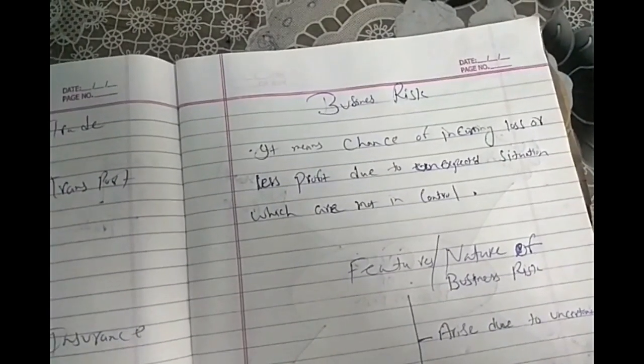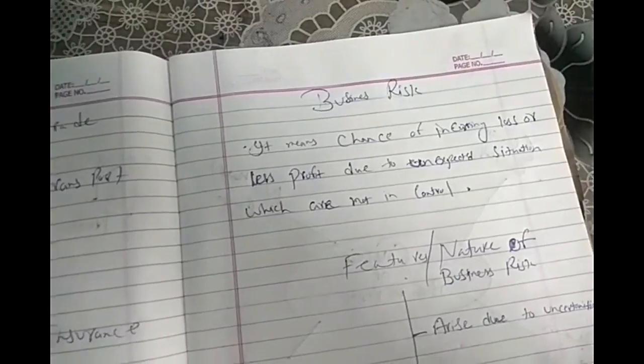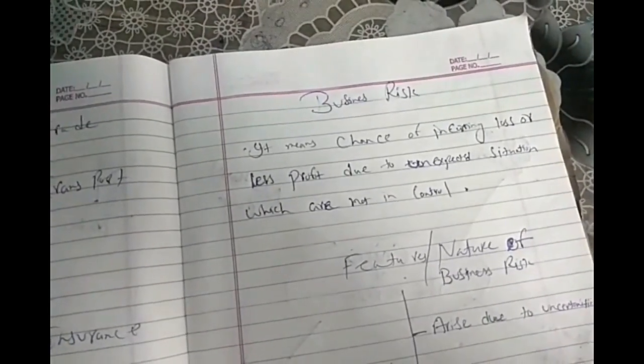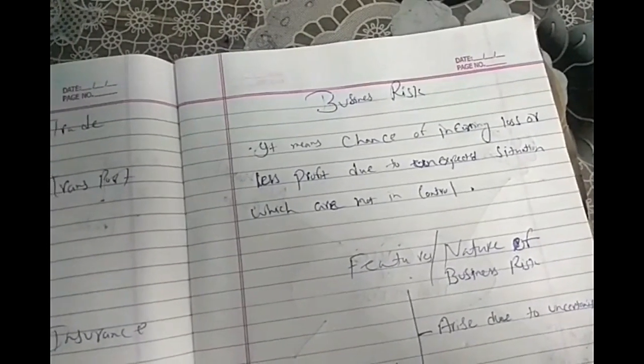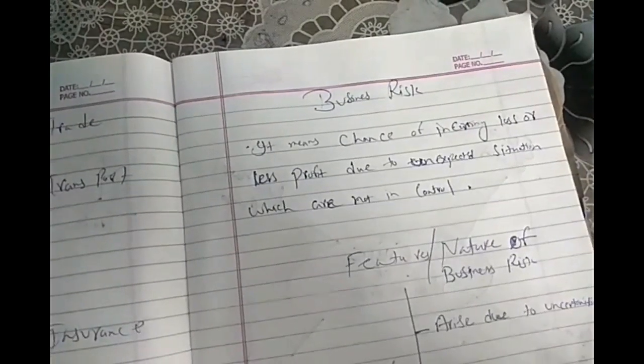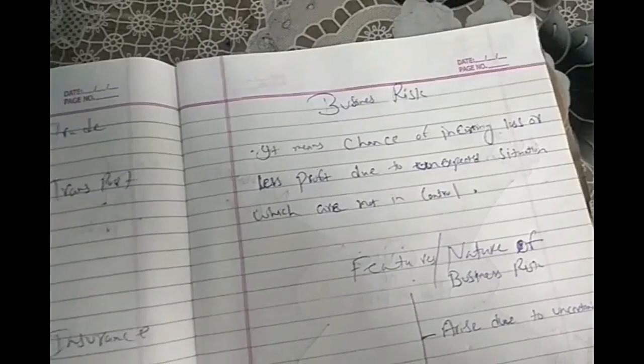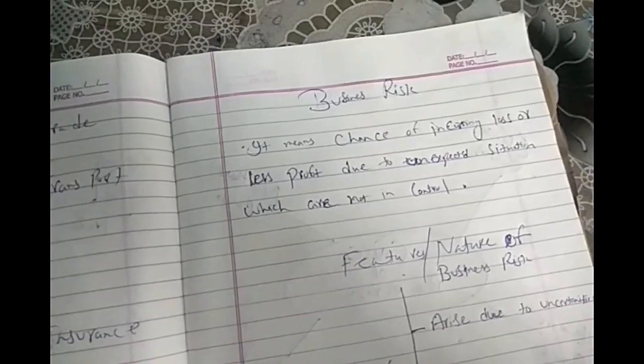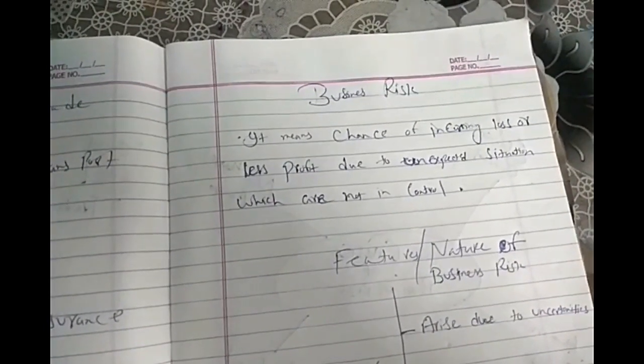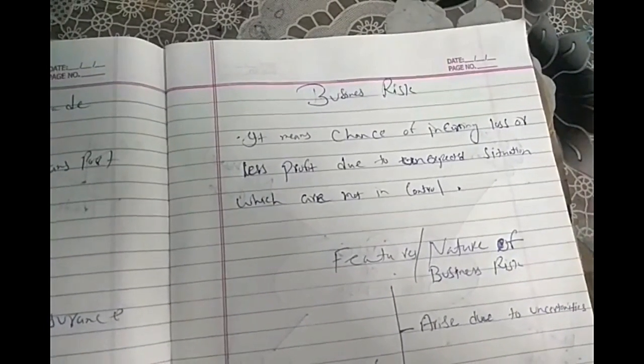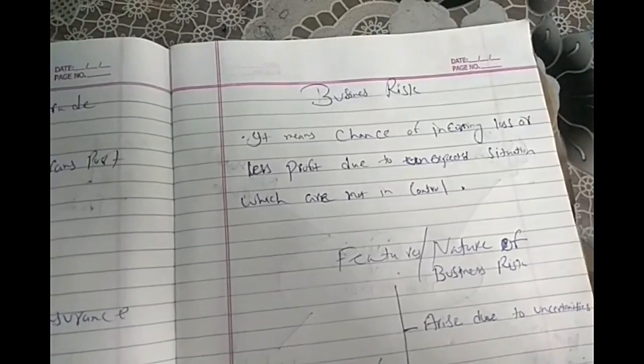Suppose, for example, the demand for the product declines due to the taste and preference of the customer, change in fashion, or change in competitors' policy. Suppose a competitor reduces the price of the same product which a manufacturer is producing.